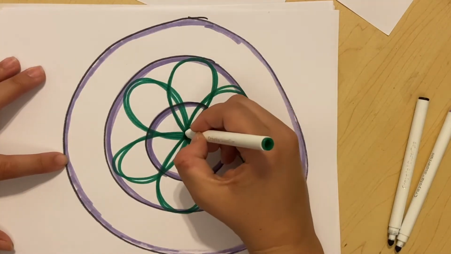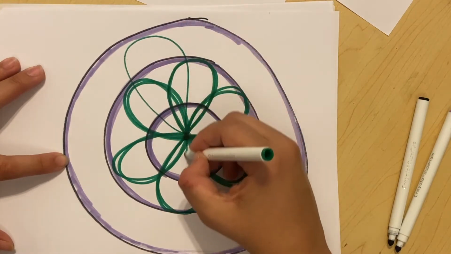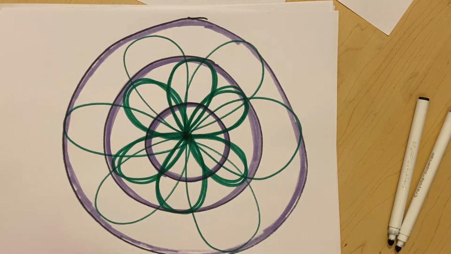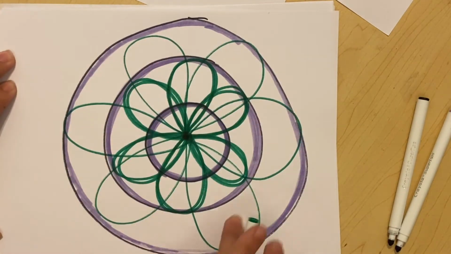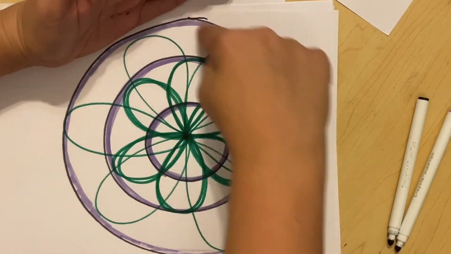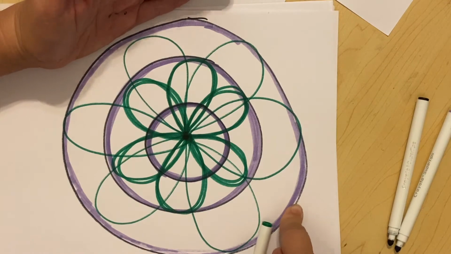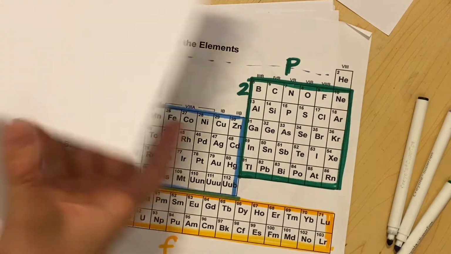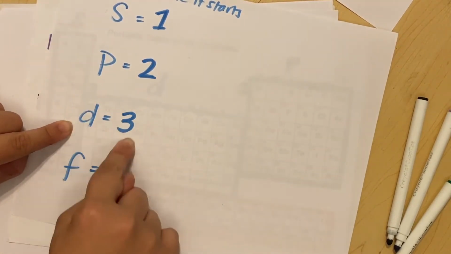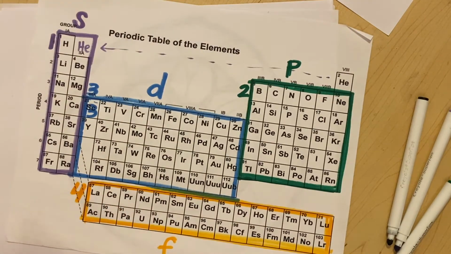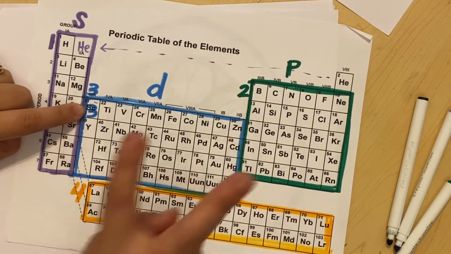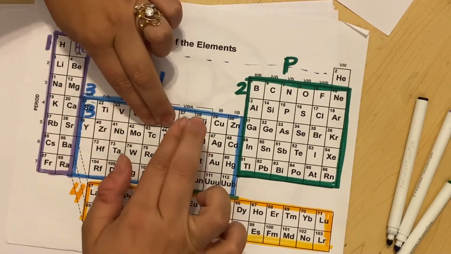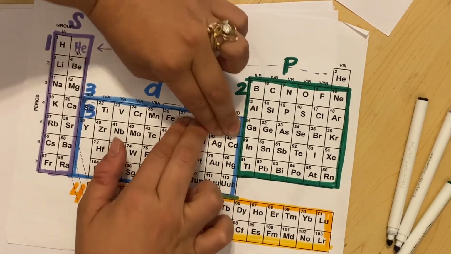So try and draw it this way. 1, 2, 3 P orbitals make up my P subshell fitting in my third electron shell. Okay, and then D orbitals start on shell 3, right? The D subshell starts on shell 3. And you can count to see exactly how many orbitals you're going to have because 2 electrons fit in an orbital. So 1 orbital, 2 orbitals, 3 orbitals, 4 orbitals, 5 orbitals for D.